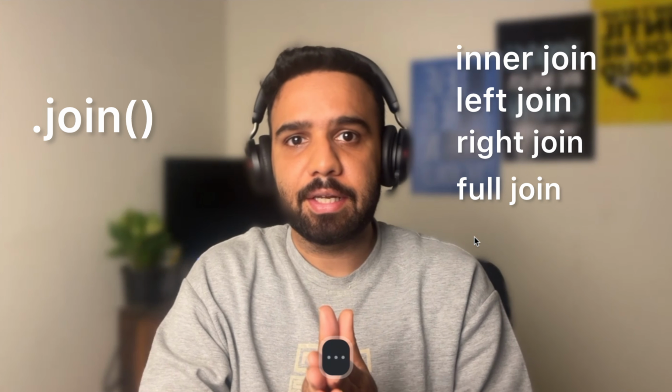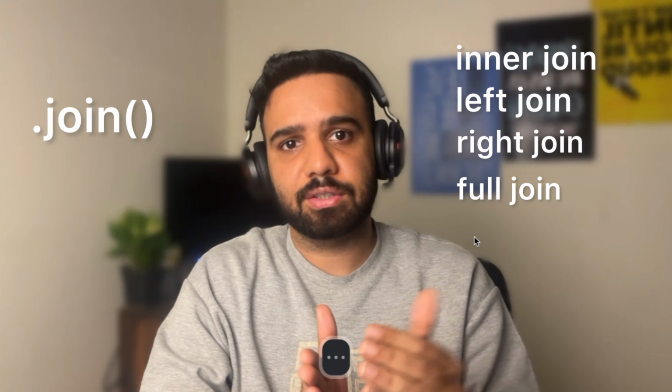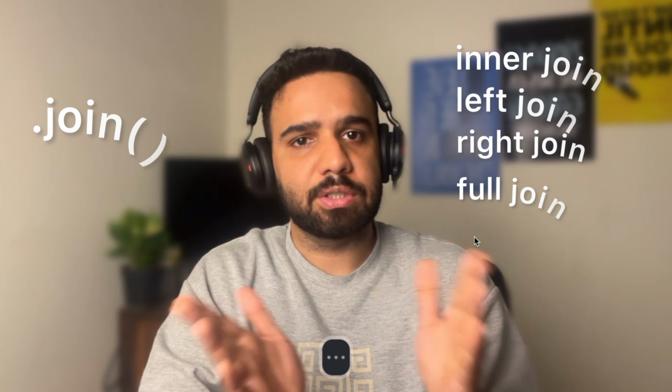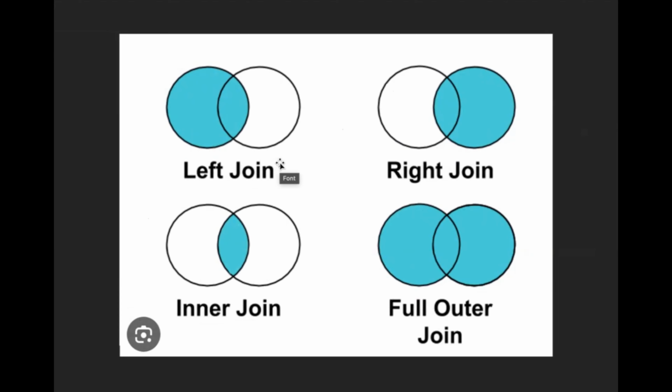Then in the later part, we'll see the individual functions working in PySpark using an example of two data sets. This is the Venn diagram, the simplest way to understand join. If you can see, there are four joins over here, and in the top left, there's a left join, this part. So this is a left join.